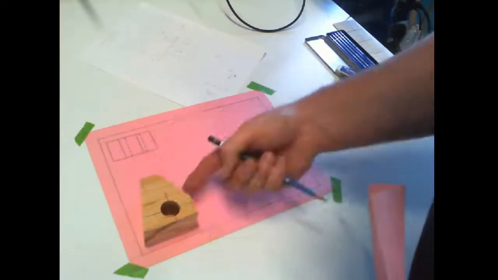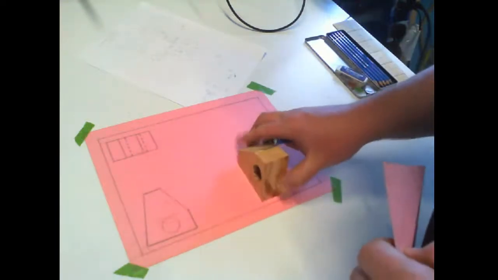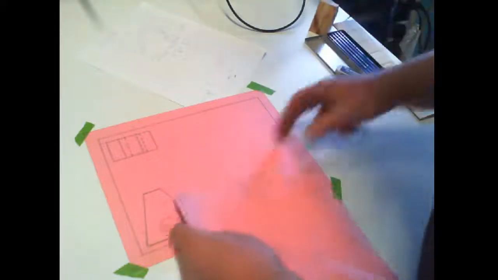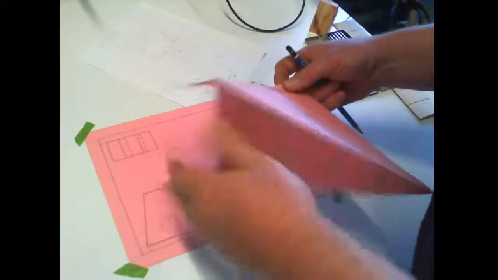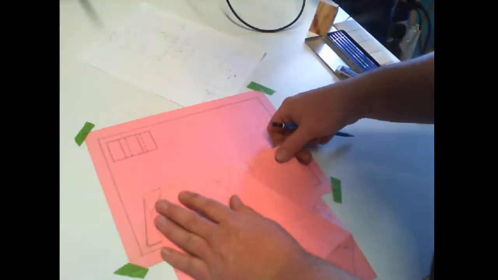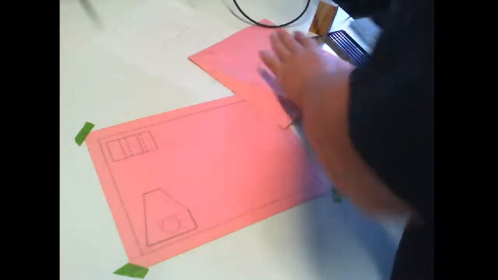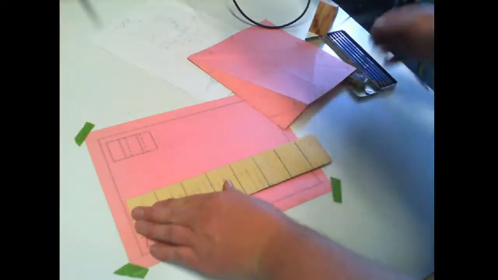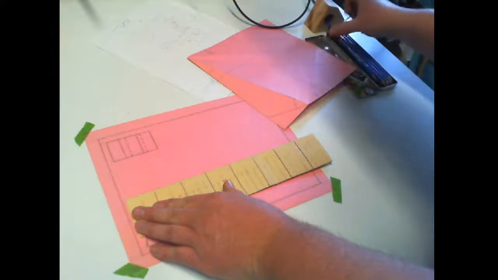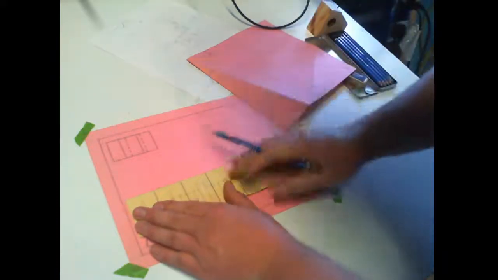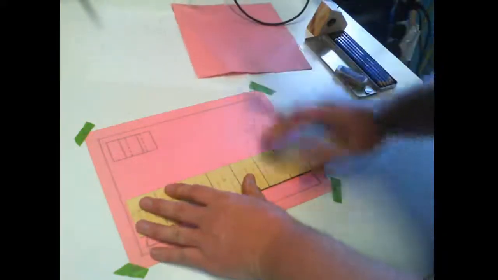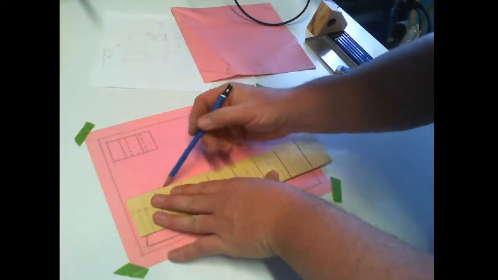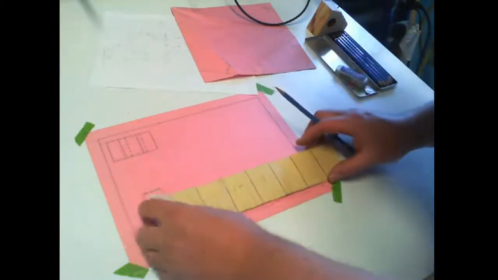Okay, and we want to draw that face so it comes like this. Same thing, I'm just going to use my 90. And you know what, I don't even need to root that. I can go like this. I'm going to line up on that one, grab my light pencil, and just put light lines across.